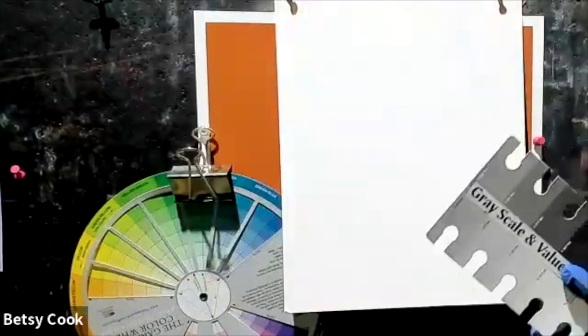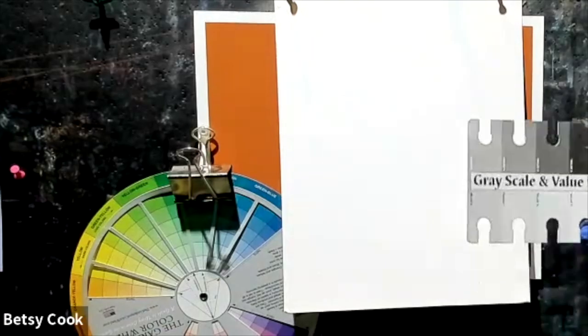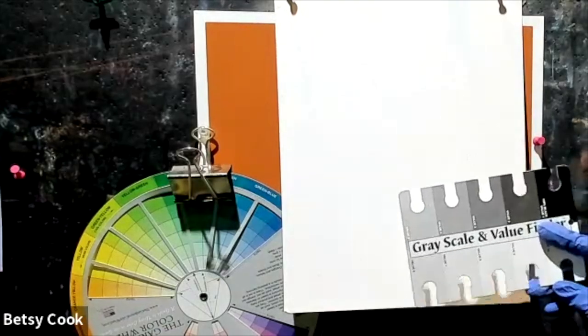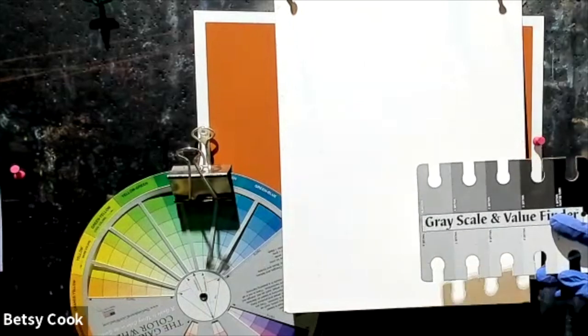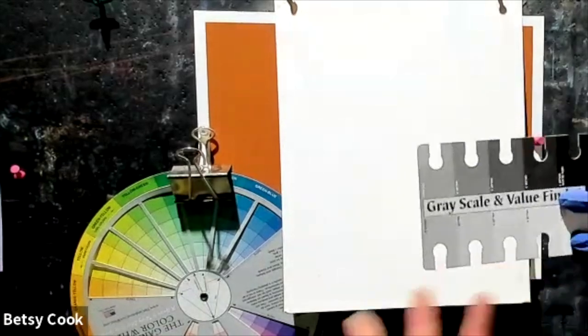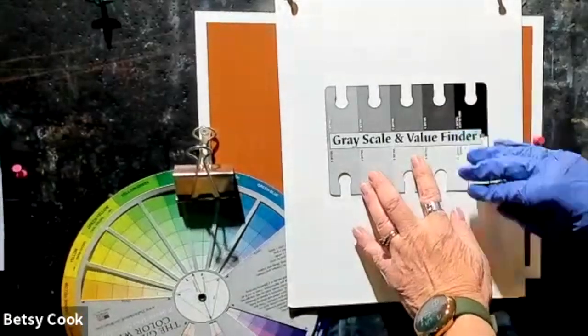So when you know the values of the different shapes that you have, and a lot of people start with their photographs, which is a great way of doing it. Sometimes you wind up reimagining your photograph and you shift the values a bit, because a photograph isn't always accurate in terms of things that artists are considering.